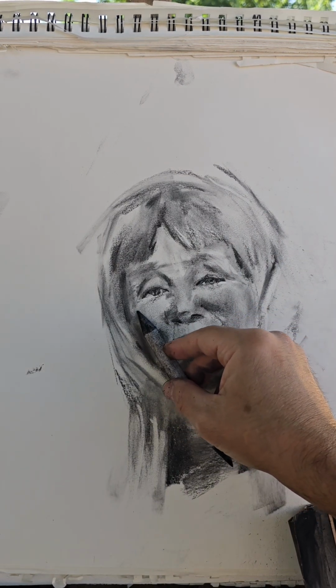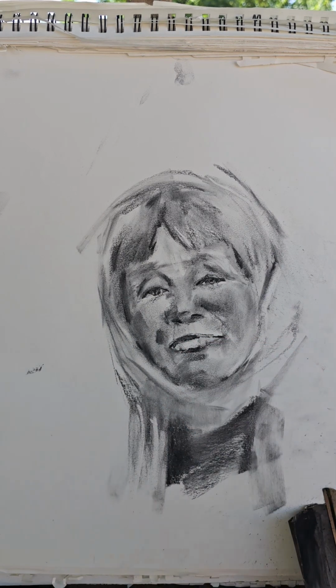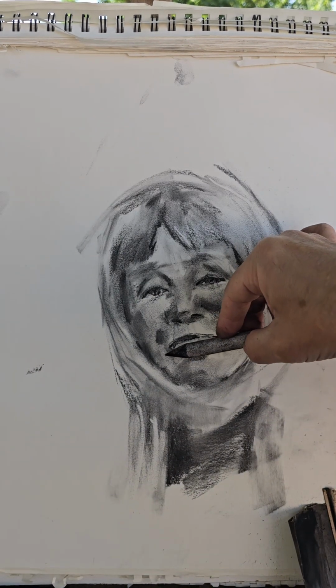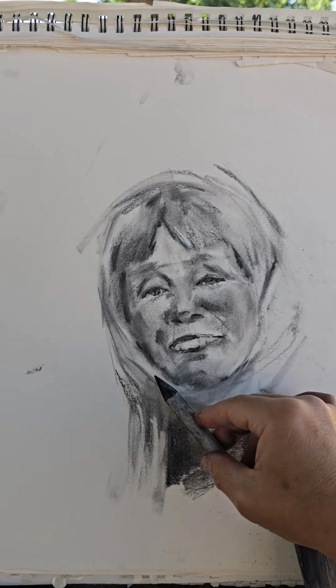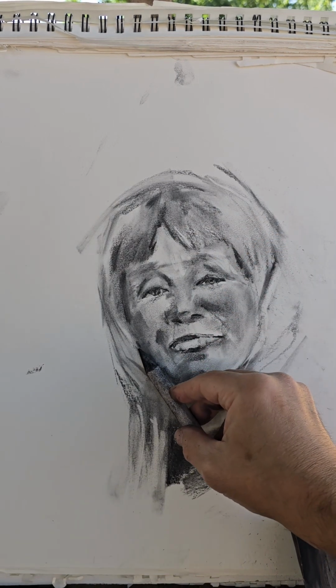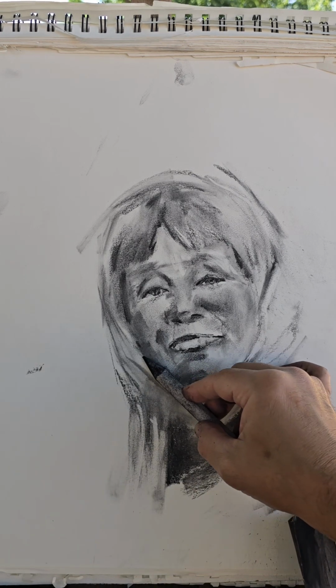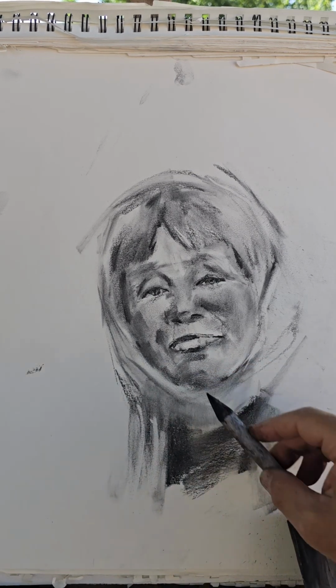And the cheekbone. And a little bit wider on this side, so it creates more of a smile. Some dark line here.